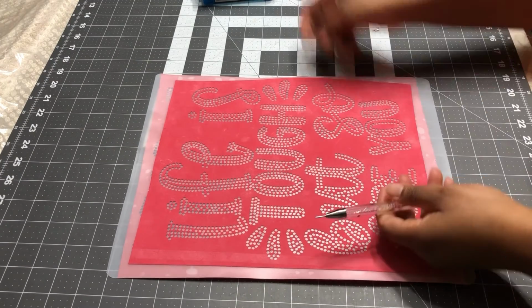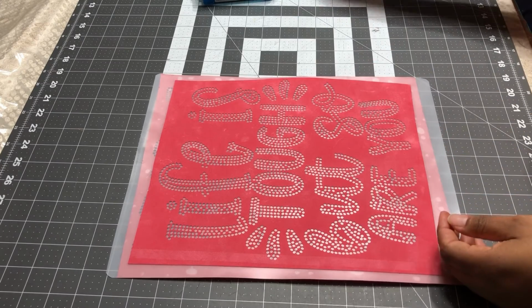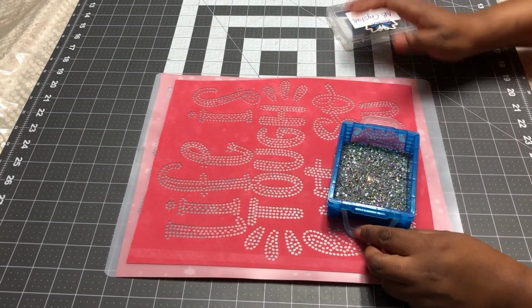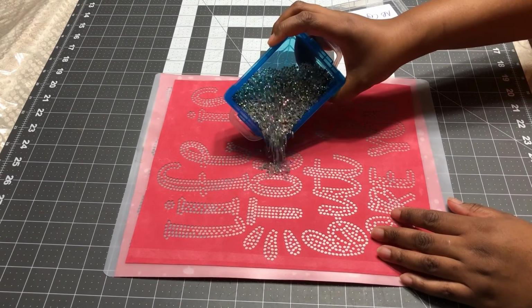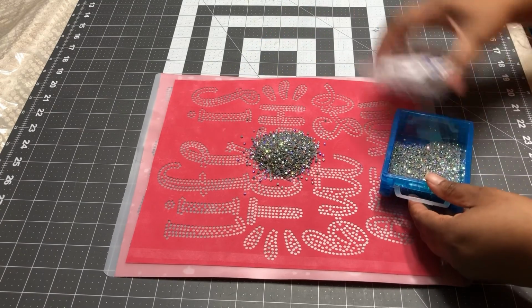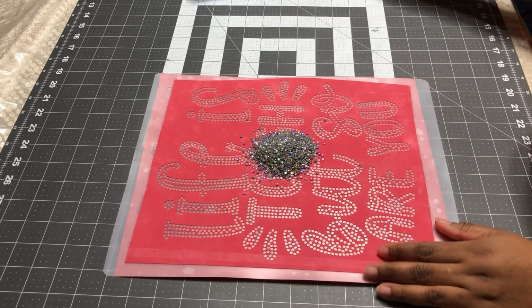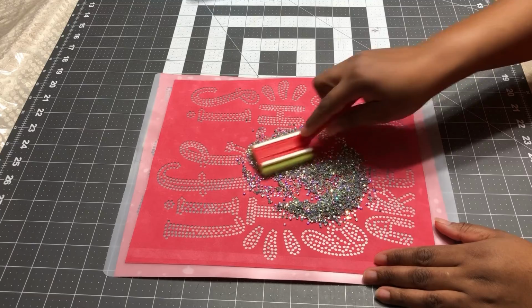You're going to need a wax pencil, a painter's brush, and transfer tape. So I'm going to pour my stones on, and I'm going to brush them in. What you do is just brush in circular motions to get those rhinestones in.